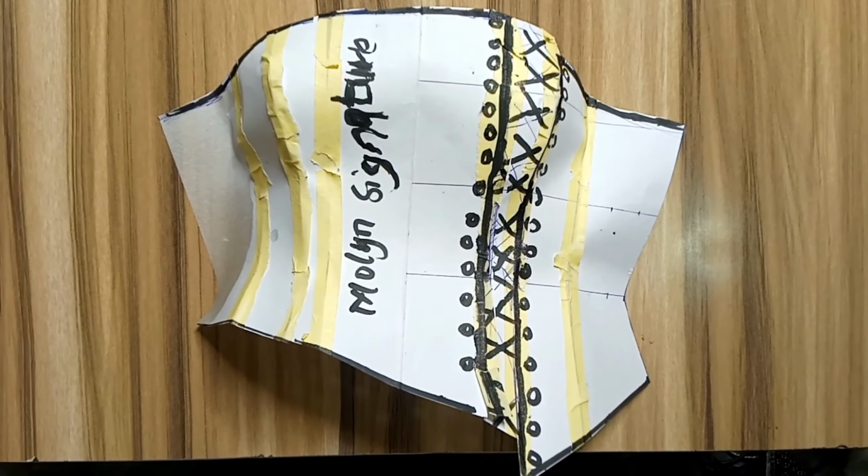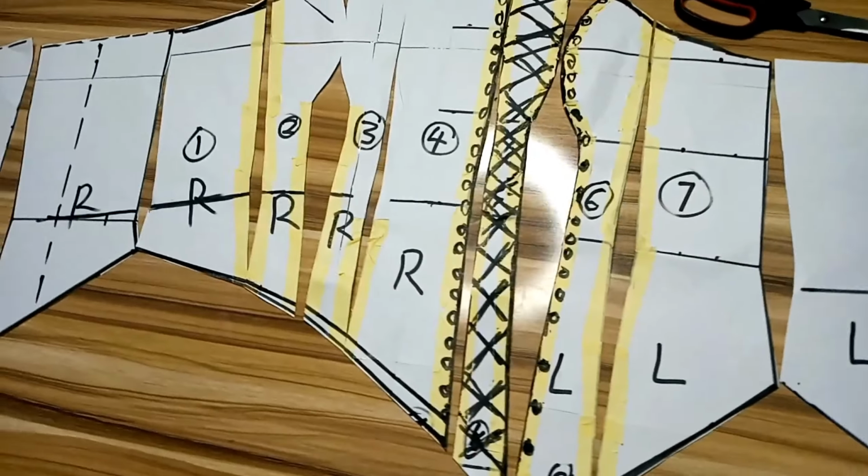This is the miniature pattern of a Bustier Asymmetric Corset, and this is the full pattern of the same corset.